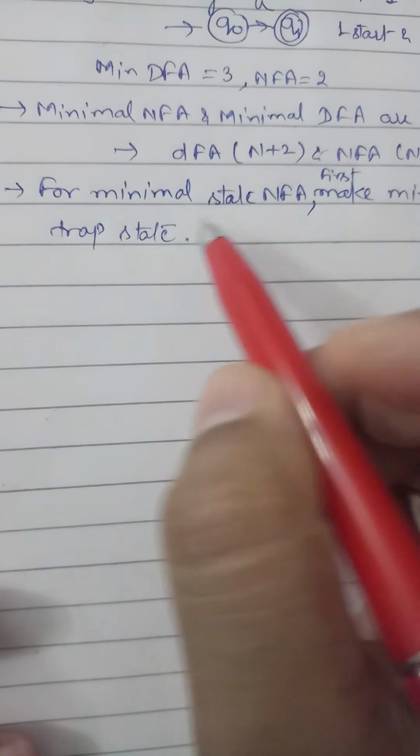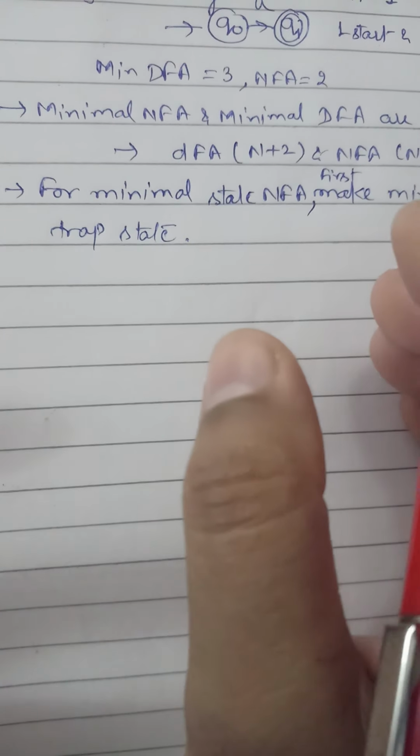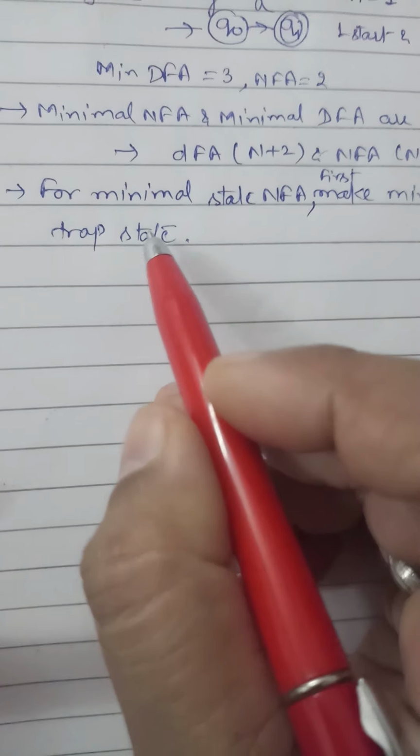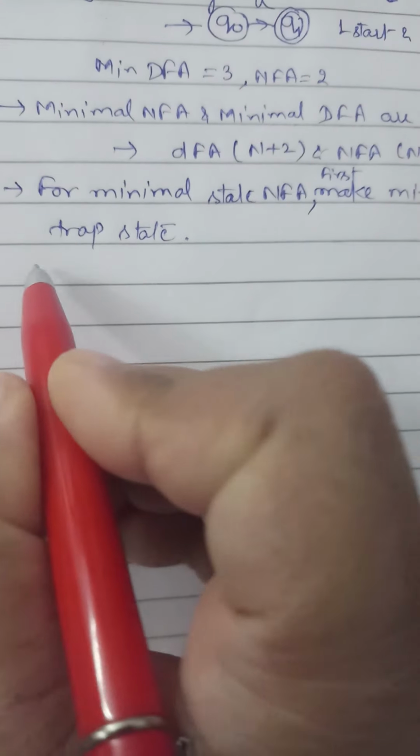This is the way we can find minimal NFA. This is not an algorithm, but this is the way we can follow and we can get minimal NFA.